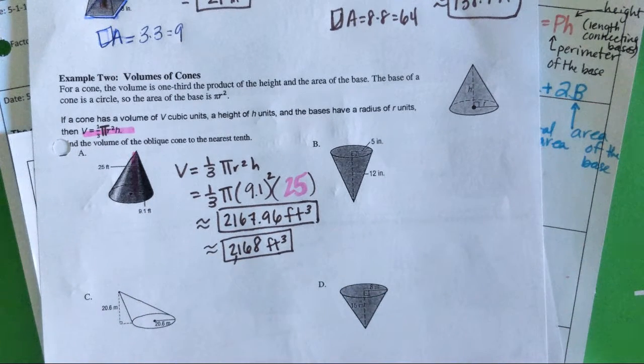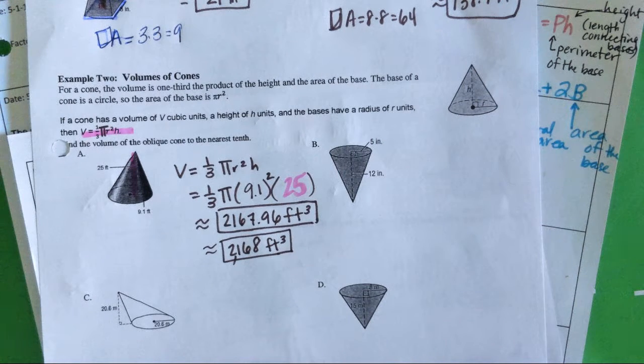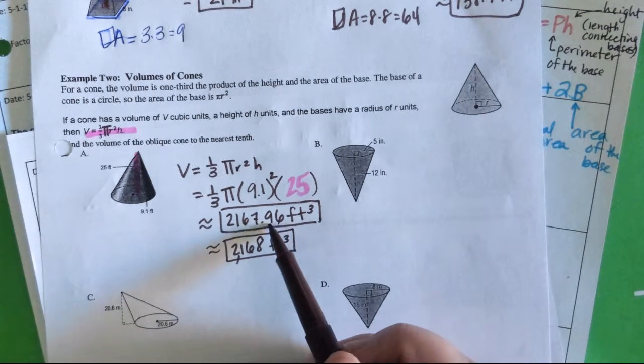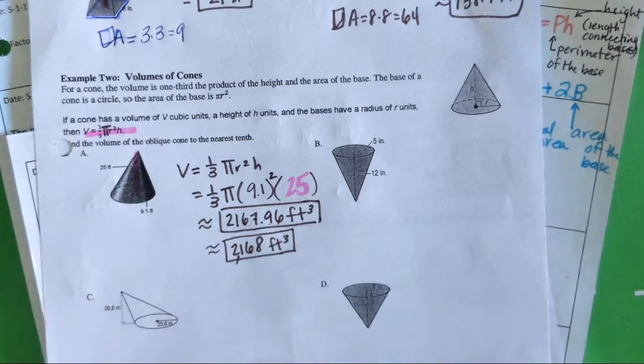I got 2167.96. Did you press the pi button or did you type 3.14? No, I round to the nearest tenth. So that 6 rounds that 9 up and ends up rounding this up to an 8.